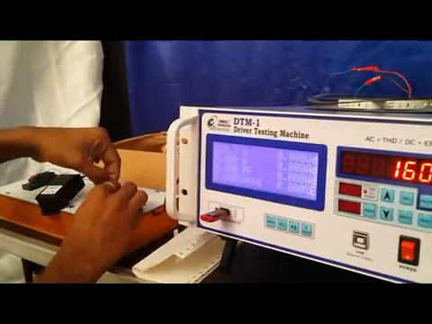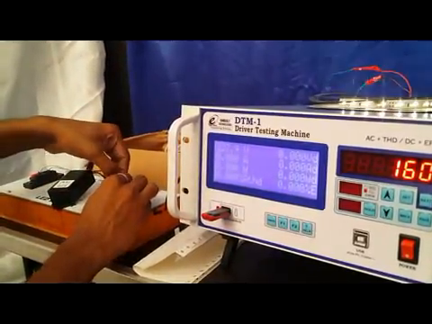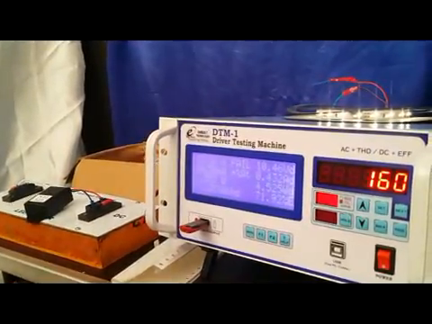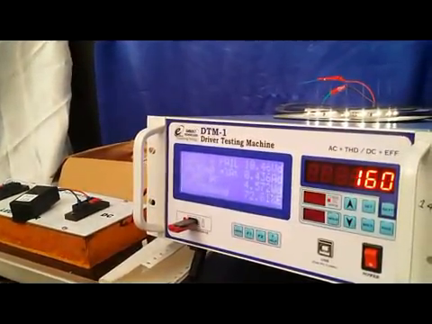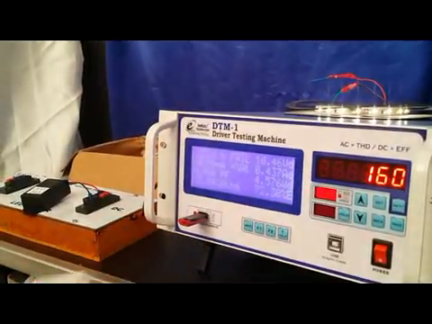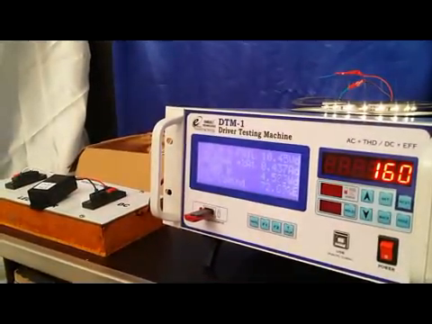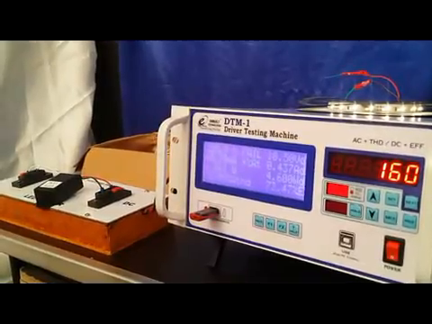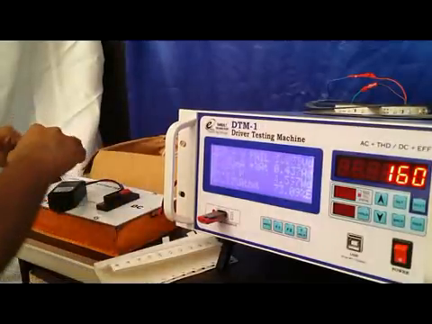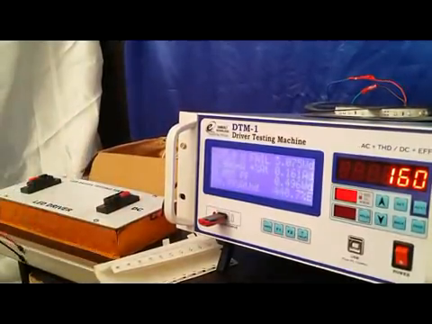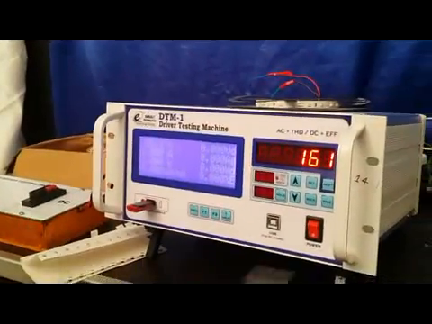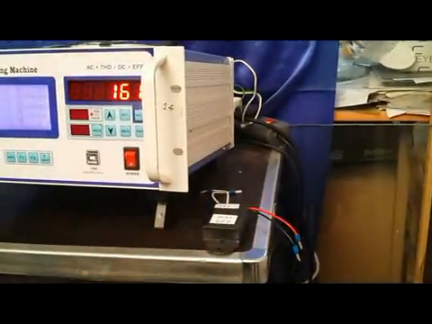Now we are connecting driver number 159, and you can see that the LED lamp has turned on, and this is also passed, and it is showing that it has saved the memory and we can remove it. So DTM-1 is designed so that you can do fast testing. The user can do fast testing.